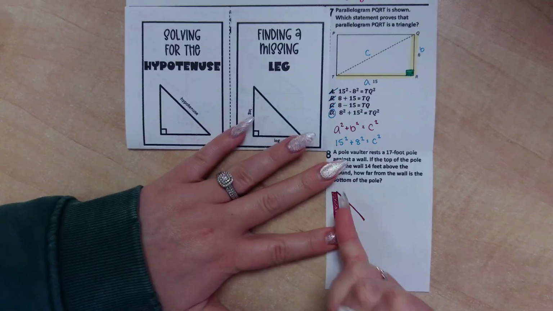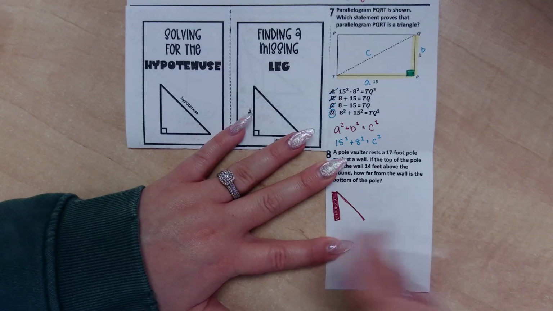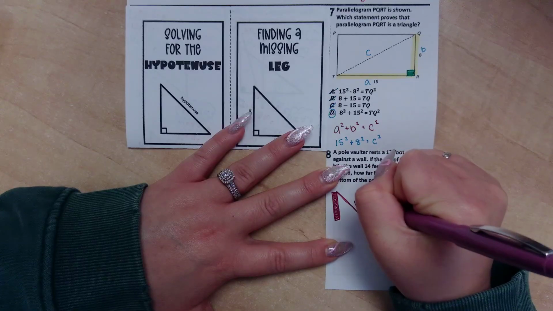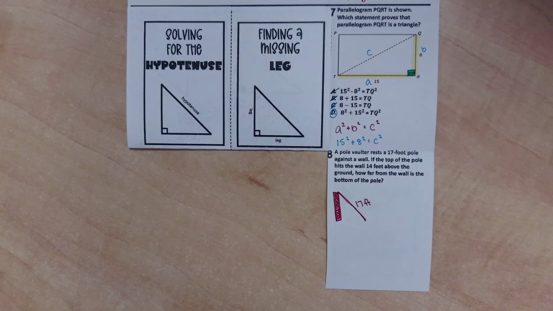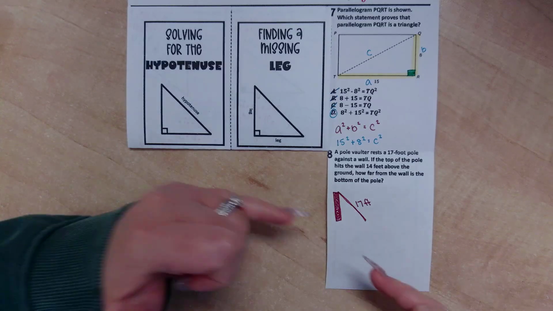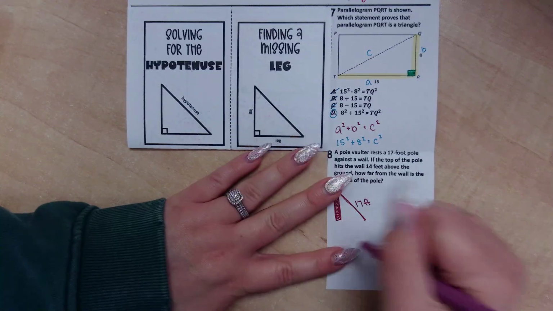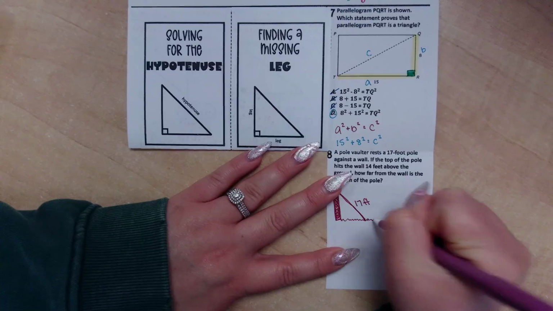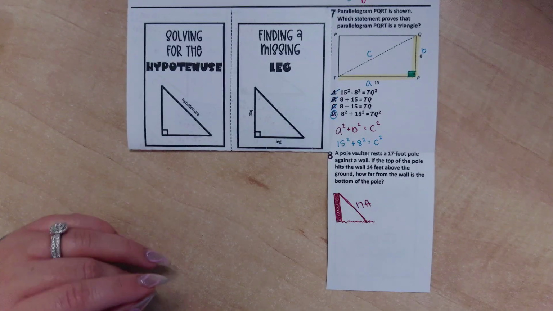So I know that the length of this pole that is leaning is going to be 17 feet. Now it says if the top of the pole hits the wall 14 feet above the ground. Oh, so then this right here must be the ground. I mean, I could draw a little tree if I want to, but that would take up a lot of time.